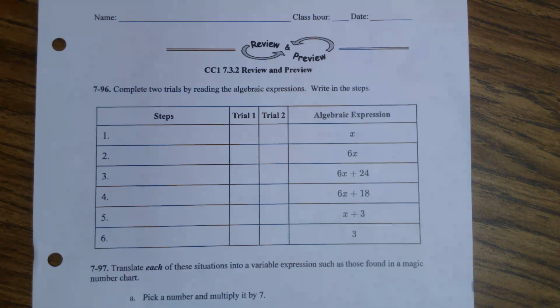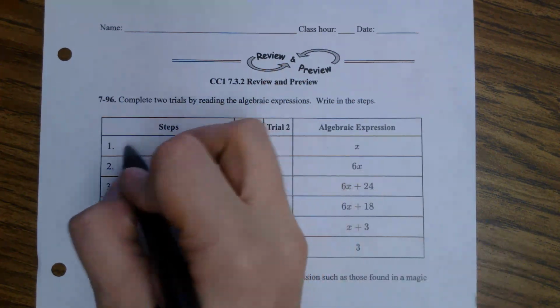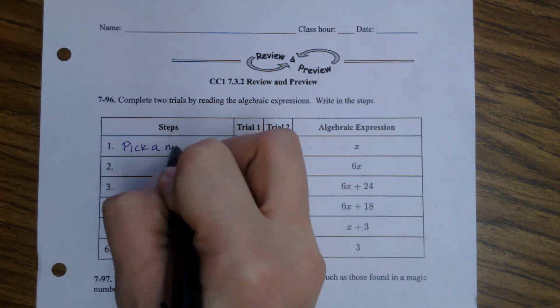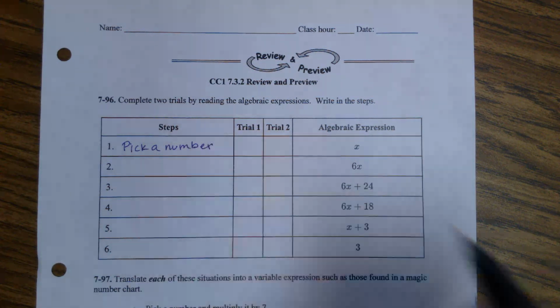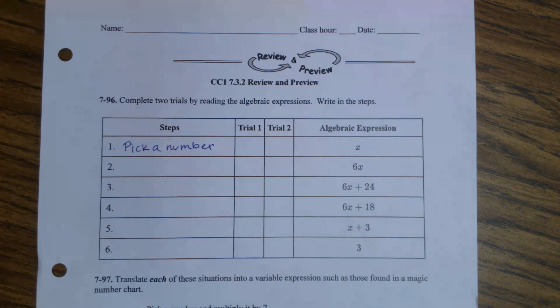Okay, problem number 96. Complete 2 trials by reading the algebraic expressions. Write in the steps. My first algebraic expression is x. That represents pick a number, because it can be any number, right? x doesn't have to be 1 or 5 or 7. It can be any number.